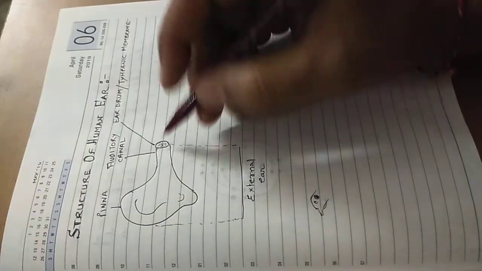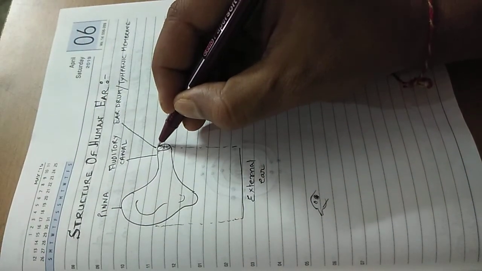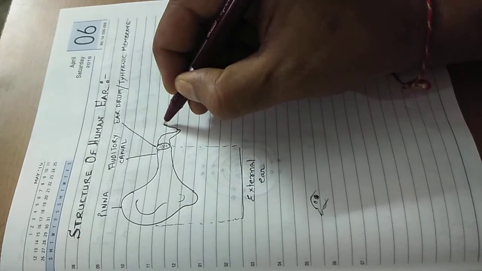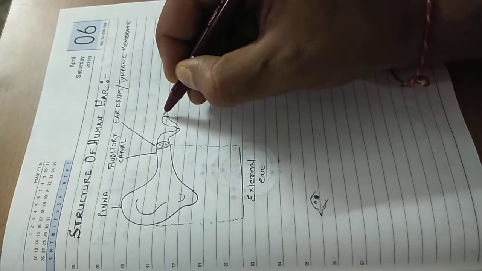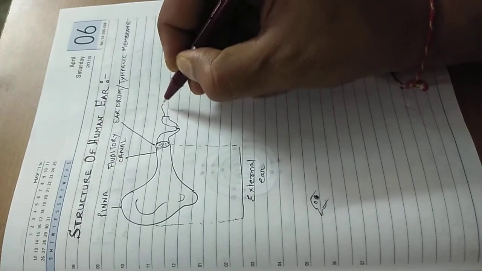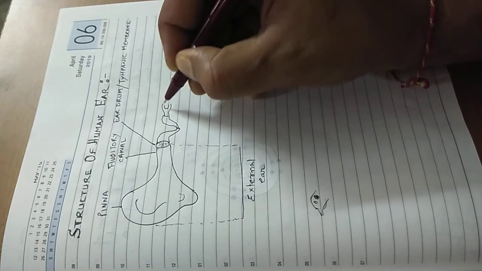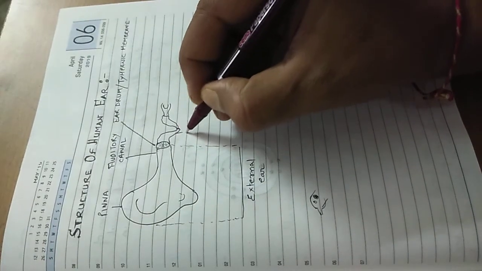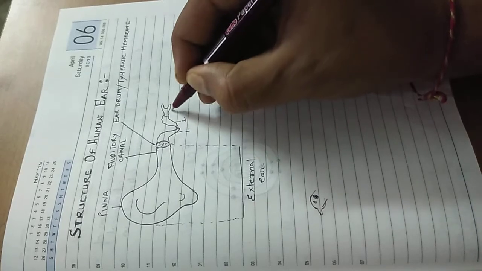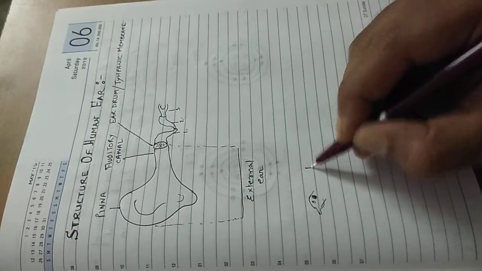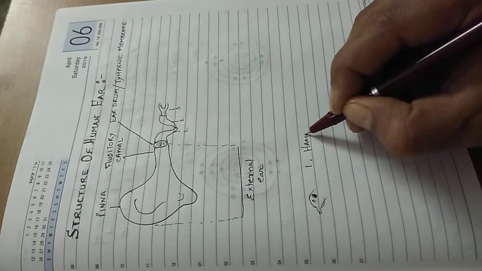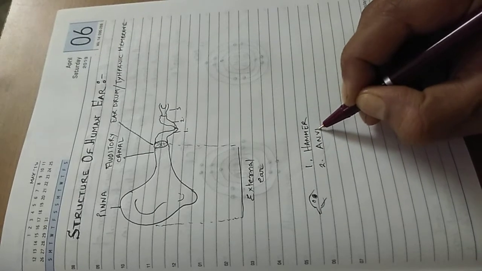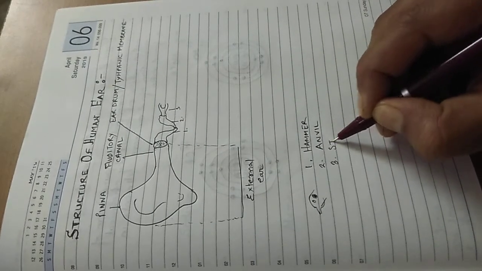Now just behind the tympanic membrane, you have the ear bones, or the ear ossicles as they are called. There are 3 ear bones, and these are the smallest bones of your body. Let me mark them as bone number 1, 2 and 3. The first bone is called the hammer. The second bone is called the anvil, and the third bone is called the stirrup.